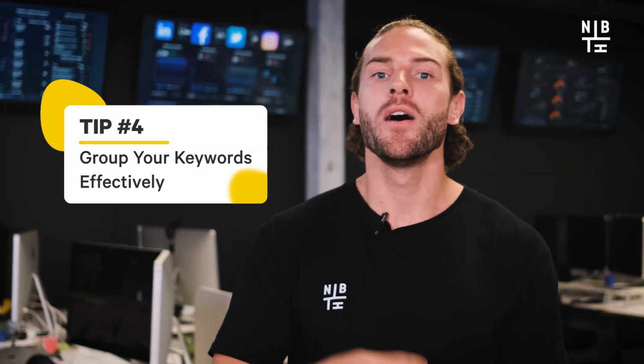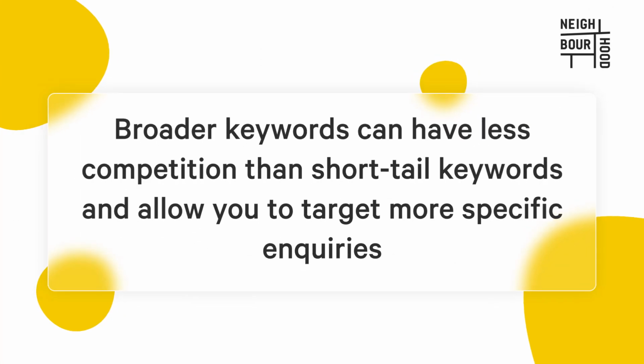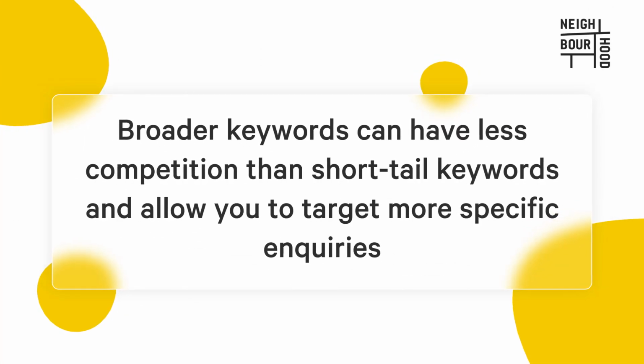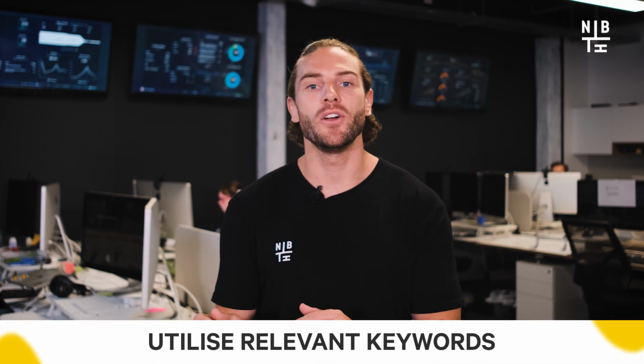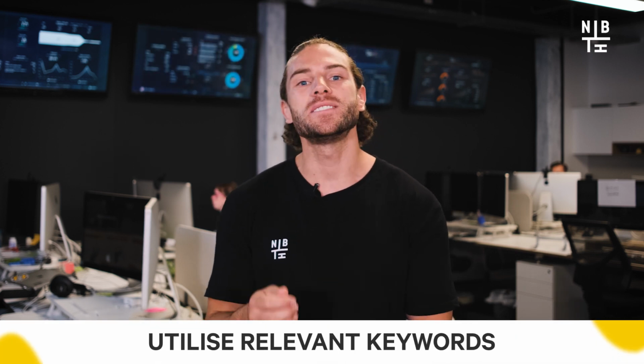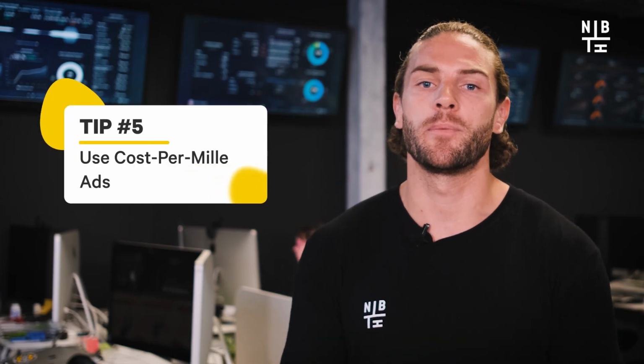Next up at number 4, group your keywords effectively. The long tail keyword approach, or using longer phrases rather than single word queries, is often more effective. Broader keywords can have less competition than short tail keywords and allow you to target more specific inquiries. You should also group keywords that aren't frequently used together to catch neglected segments of your target market and increase your brand exposure. You should also utilize relevant keywords that you've noticed your competitors haven't used to help you stand out from the crowd.